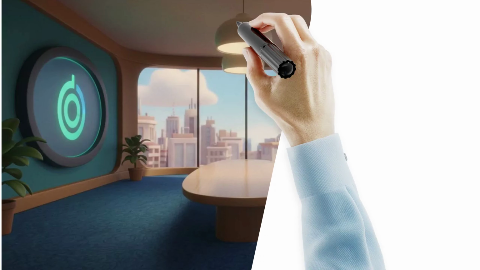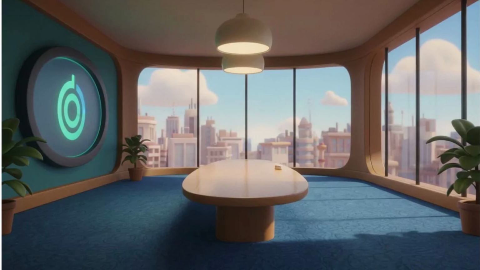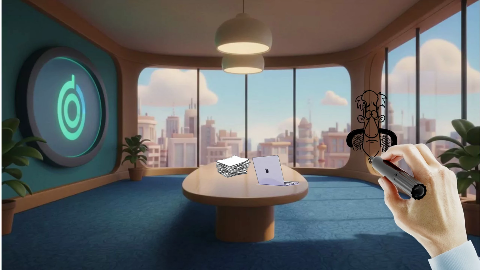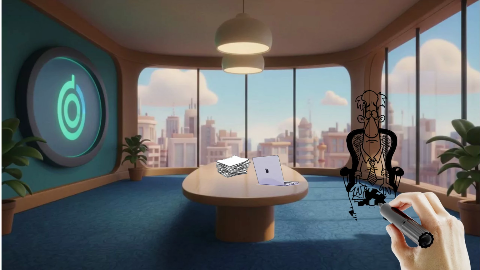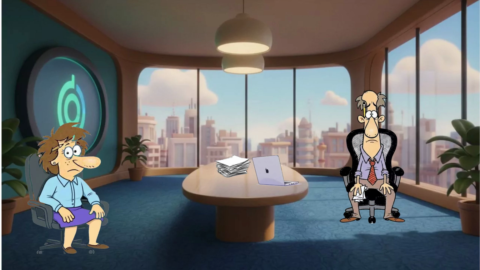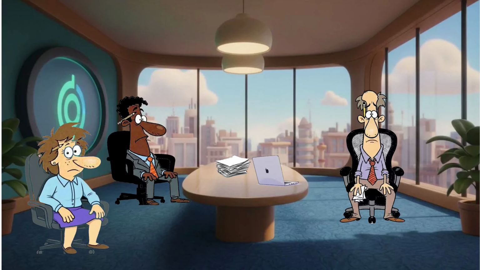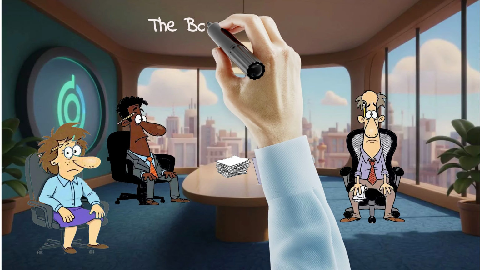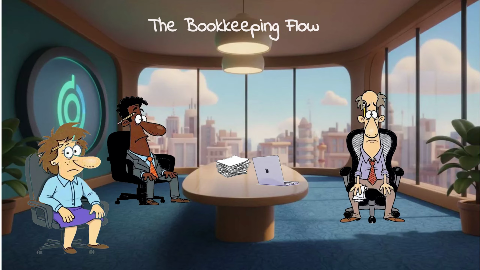The bookkeeping flow. The life cycle of a transaction always begins with the source document. A transaction occurs. A source document is created or received. The bookkeeper analyzes the document to determine which accounts are affected. The transaction is recorded as a journal entry. The source document is filed away securely for future reference and verification. Without source documents, bookkeeping is just a collection of unverified numbers. They are the foundation of reliable financial reporting.